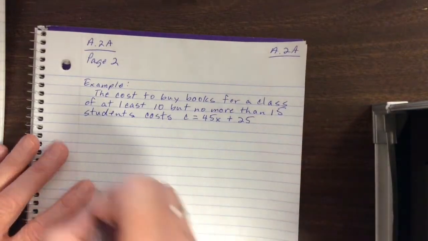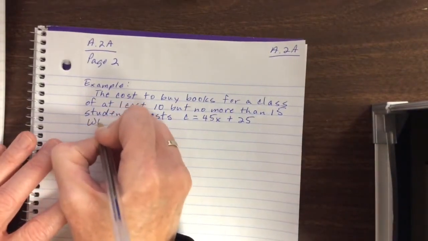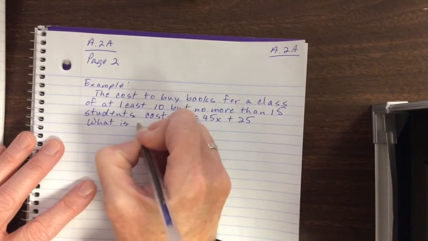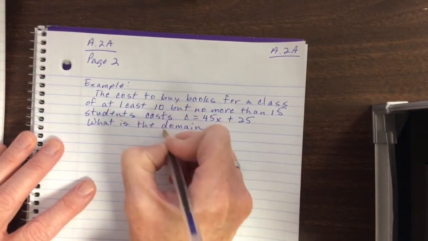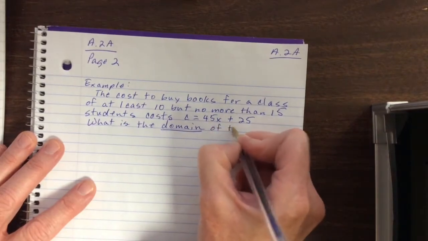Okay? What is the domain of the function?